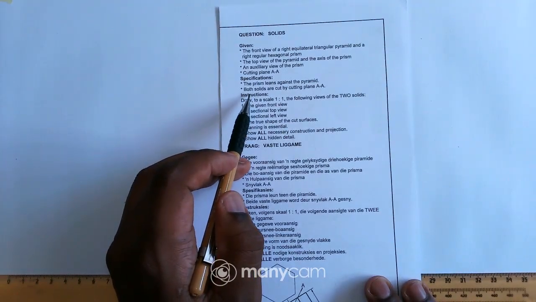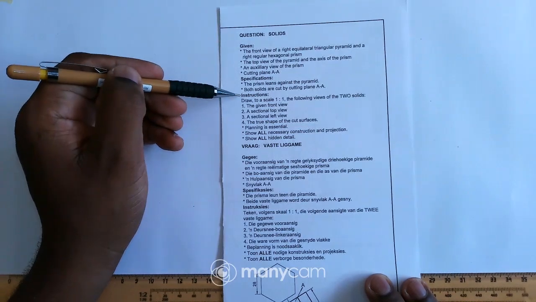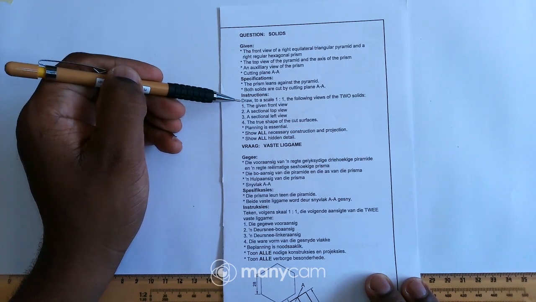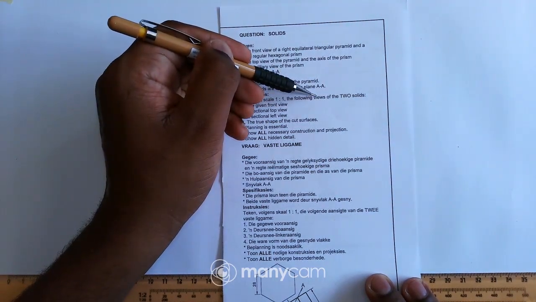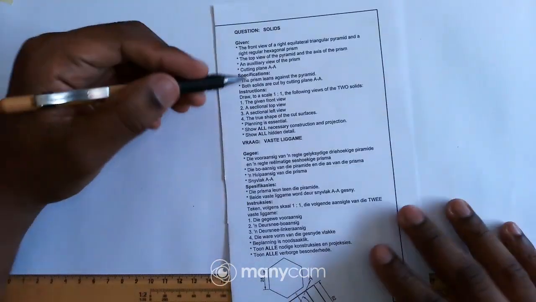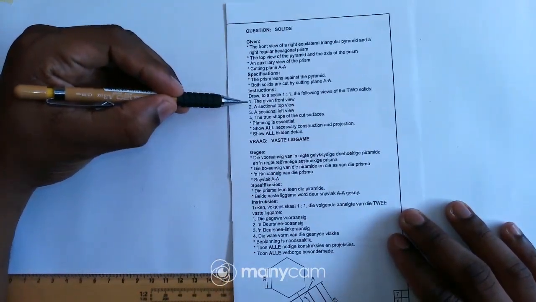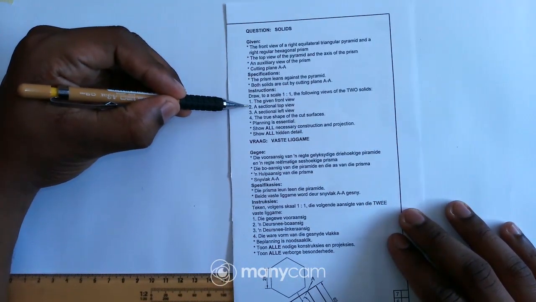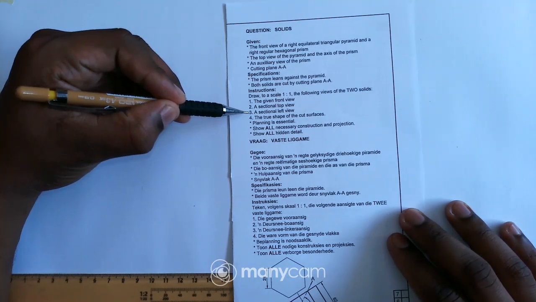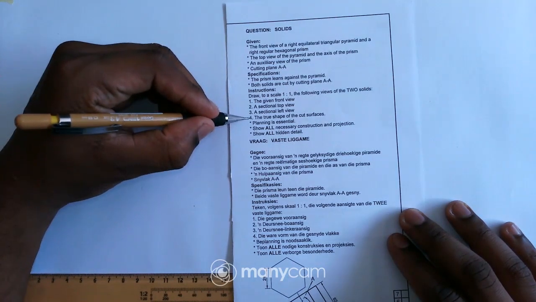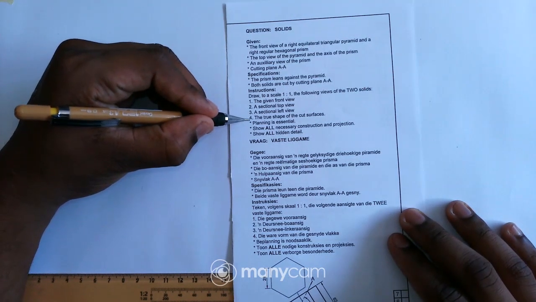Both solids are cut by the cutting plane. Instructions: draw to a scale 1:1 the following views of the two solids. We have to draw the given front view, a sectional top view, a sectional left view, and also the true shape of the cut surfaces, right?